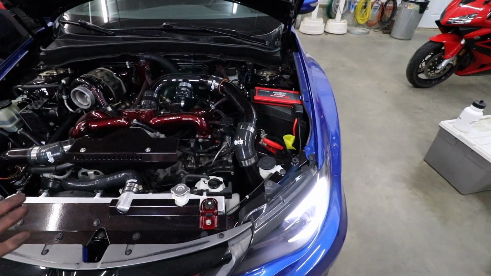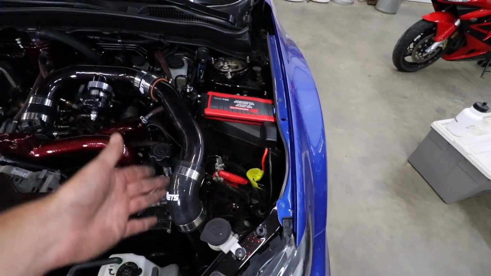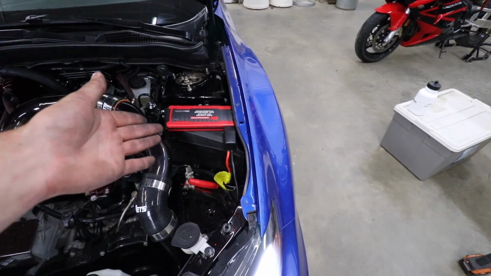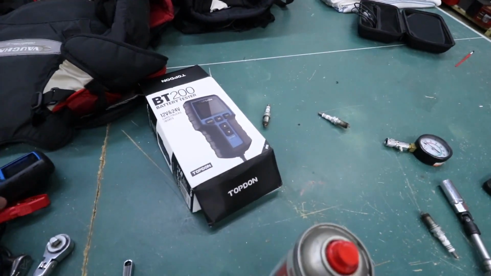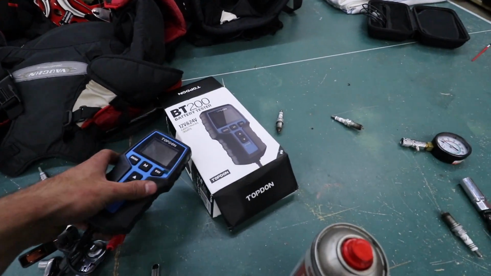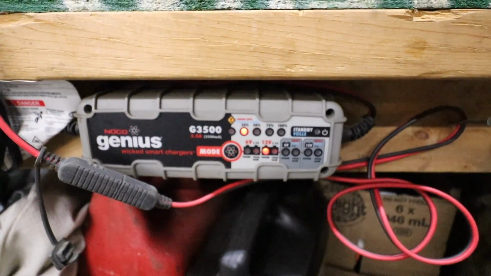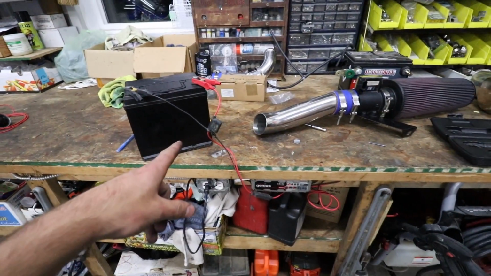Sweet, she's running again, boys. This intercooler pipe is just set in there right now. I don't have the clamps tightened up or anything. And the battery's not installed. I just ran it off the jumper pack because the good old TopDon battery tester told me to charge it. And it was right because we got it on a slow charger now and it says she's 50% charged. So we're gonna leave that charge overnight.